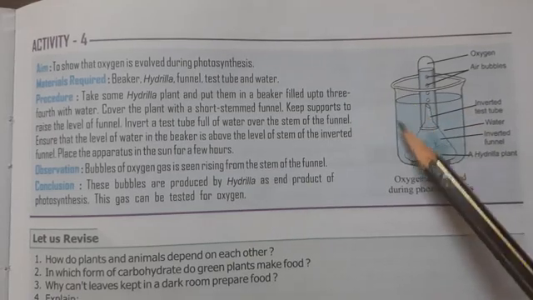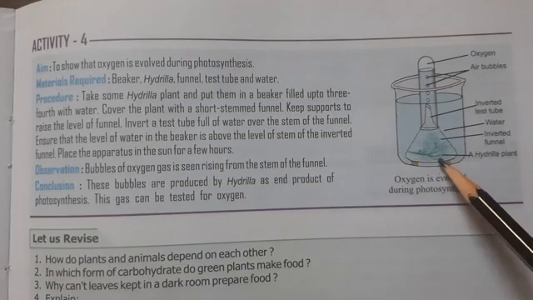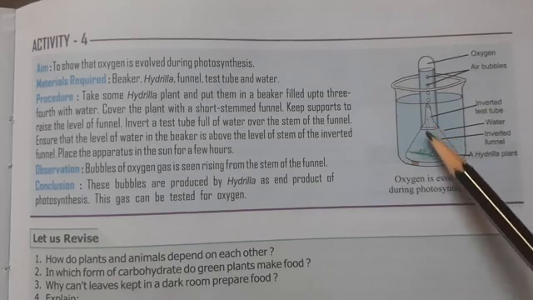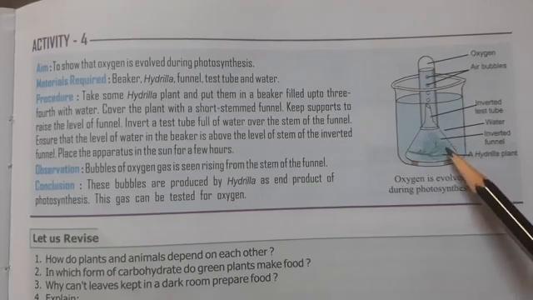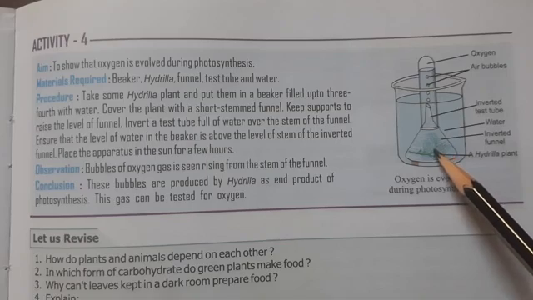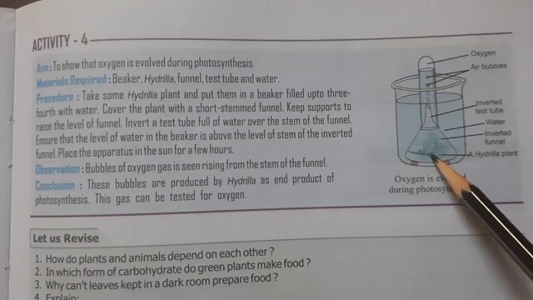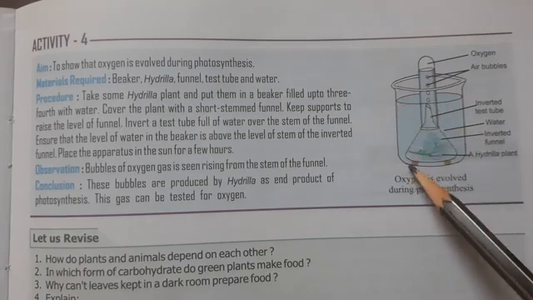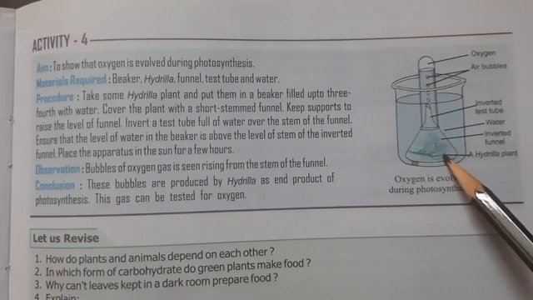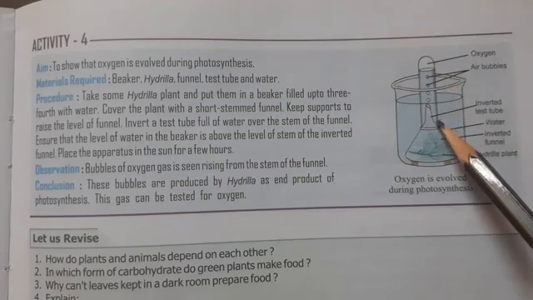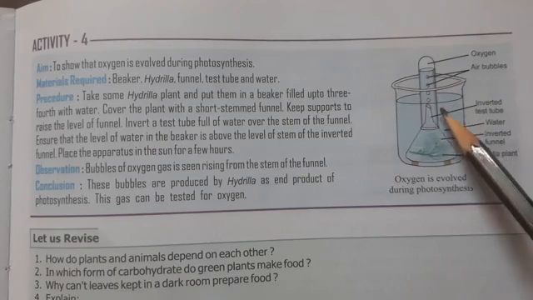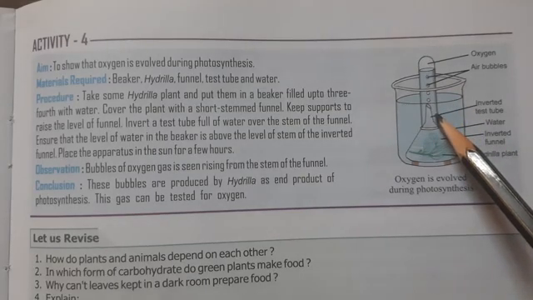What you have to do is take a beaker. You have to take a hydrilla plant. A hydrilla plant is an aquatic plant. You need a hydrilla plant, funnel, test tube and water, as you can see in the figure. You put the hydrilla plant in a beaker filled with 3/4 water, and then you cover the plant with a short stemmed funnel. On top of it you have put a funnel. Then keep support to raise the level of the funnel, and then you invert a test tube full of water over the stem of the funnel.